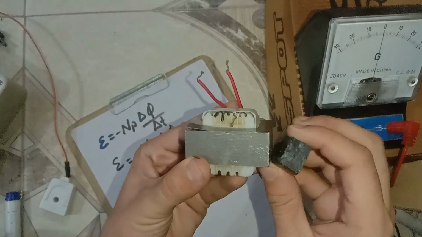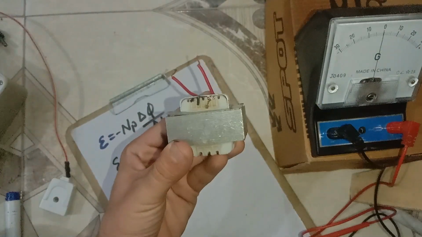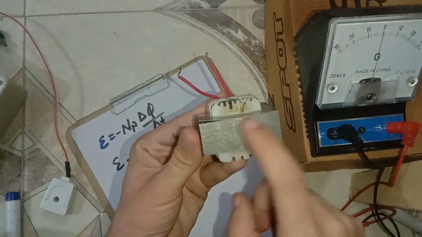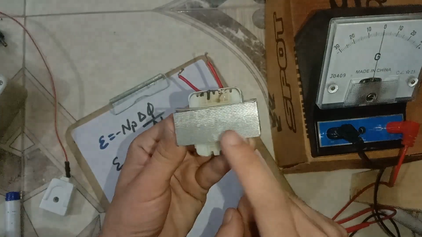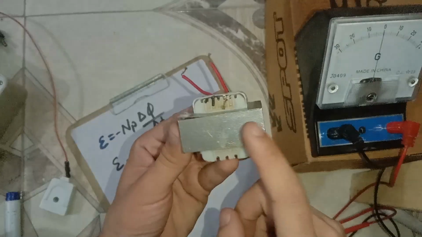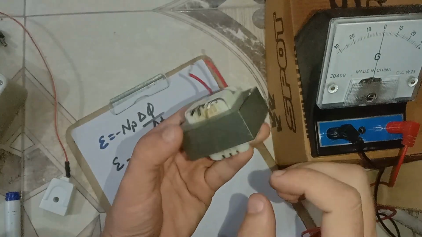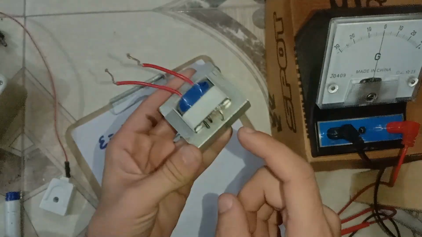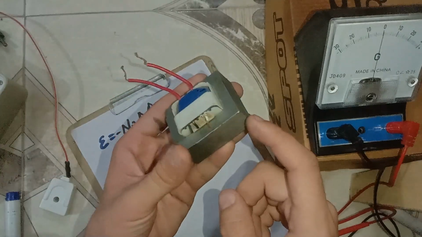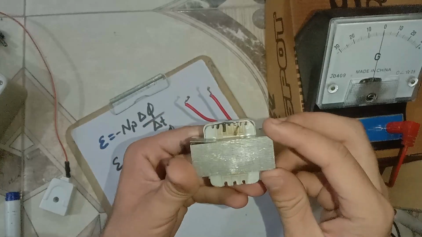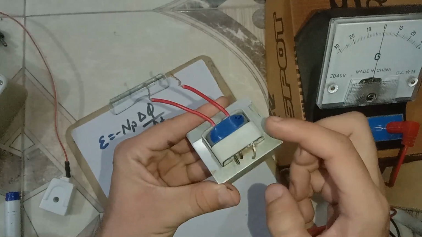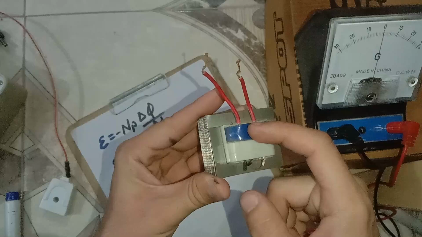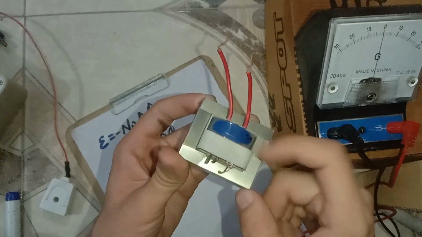If we remove the magnet from this iron core, it will no longer behave as a permanent magnet. So this iron core is used in this transformer in order to support the change in magnetic flux produced by this primary coil.